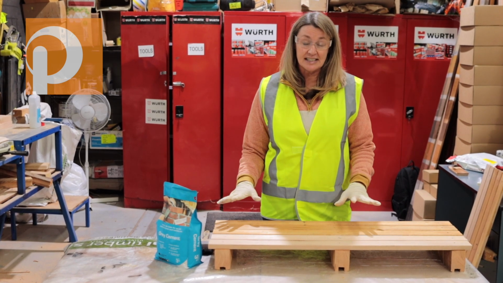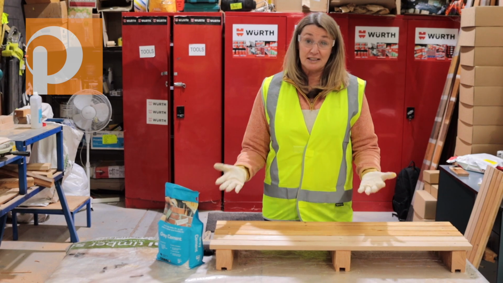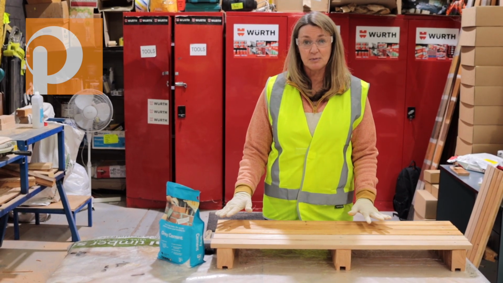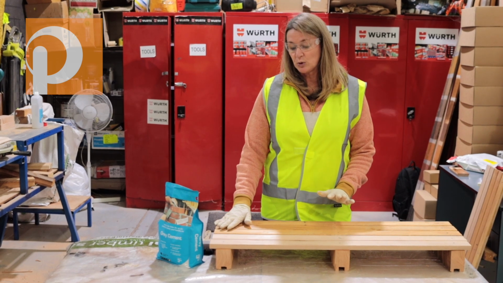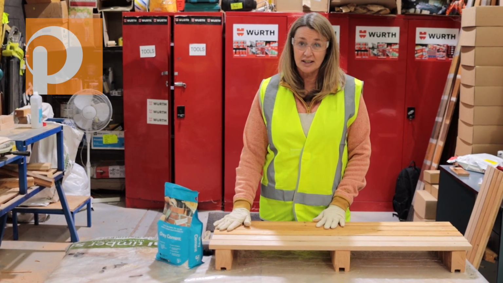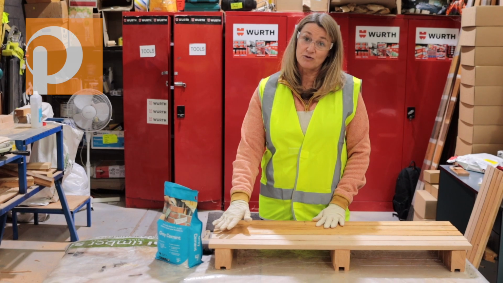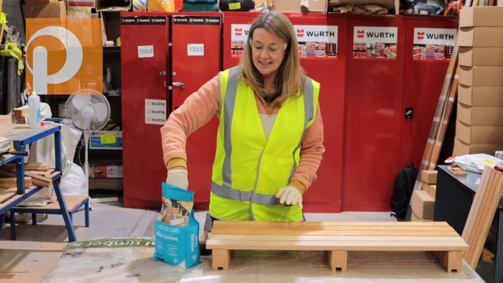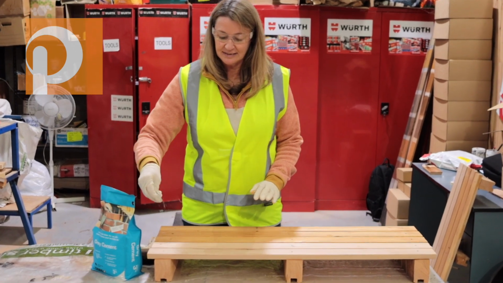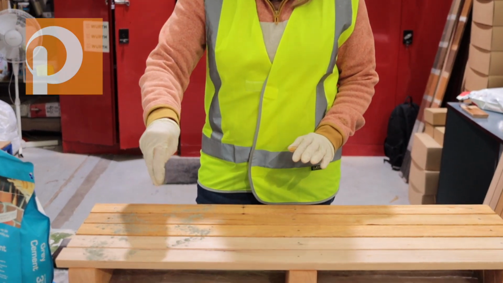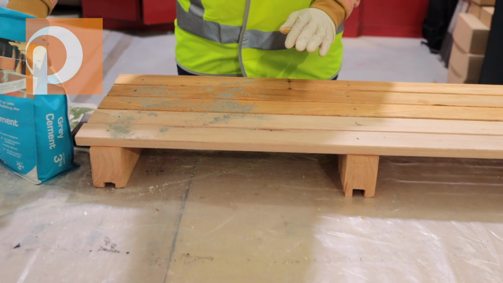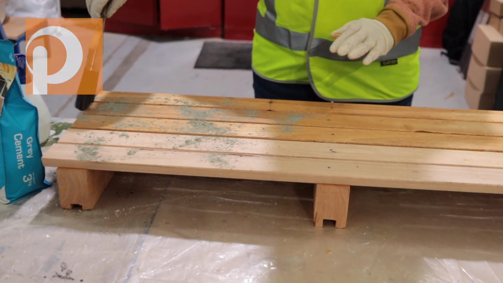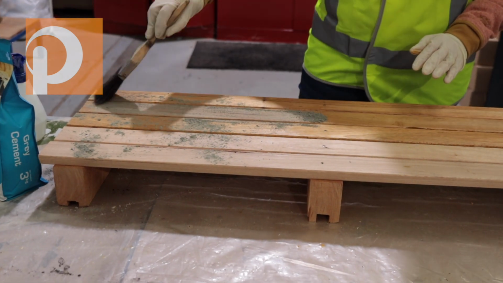So today we're actually going to simulate and hopefully replicate what happened. So we've got a test panel here made up. We've got 3 boards that have the Aussie Clear Light applied to it and 2 boards that are just raw. So once again, it is a Silvertop Ash. So I'm just going to apply a light dusting of the cement. I'm just going to drag it along.